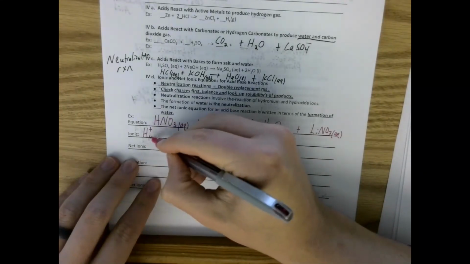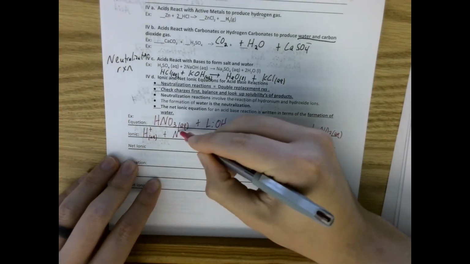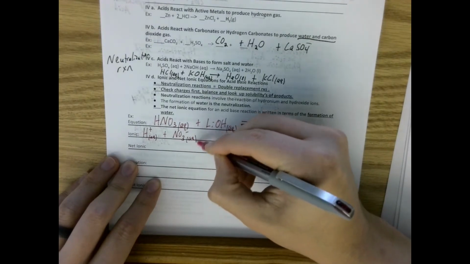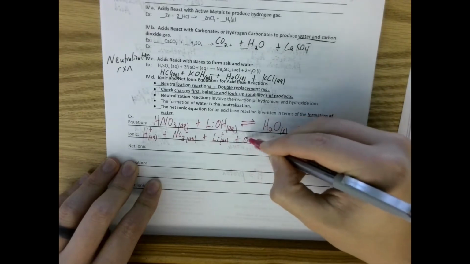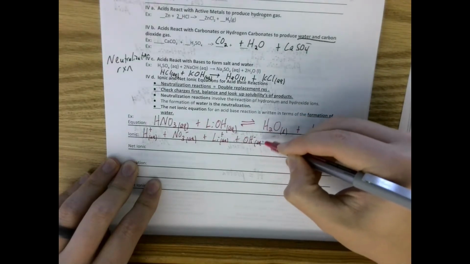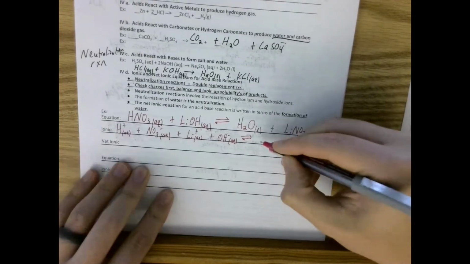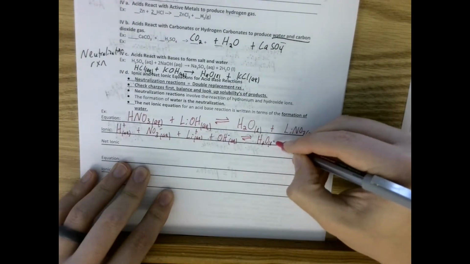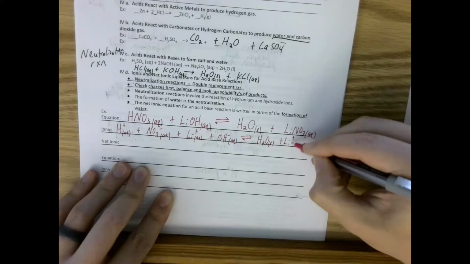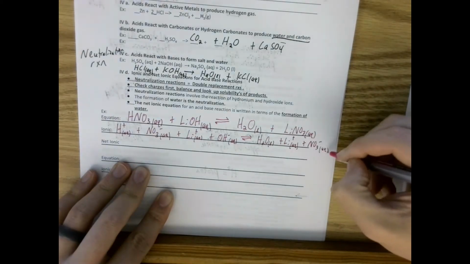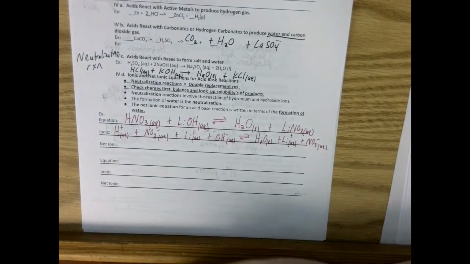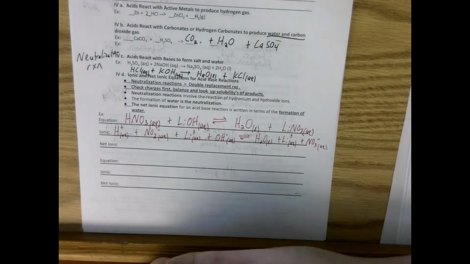H plus, AQ, nitrate, AQ, lithium. And you all know the order doesn't matter. You can scramble them around.